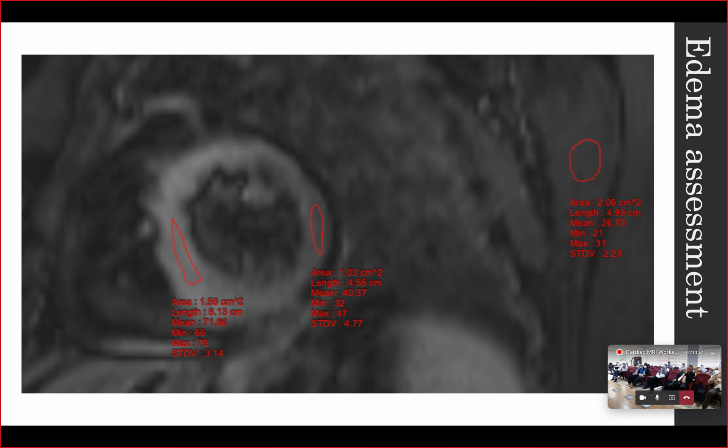At the beginning it was very subjective to see the edema, the high signals in the affected territory. Later on it was compared to the skeletal muscle, but now many vendors put the coils underneath the patients, which gives a lot of artifacts.